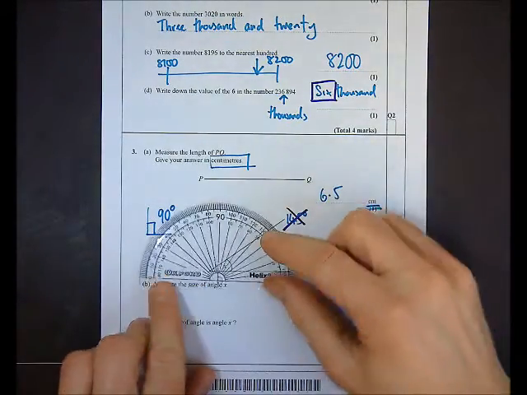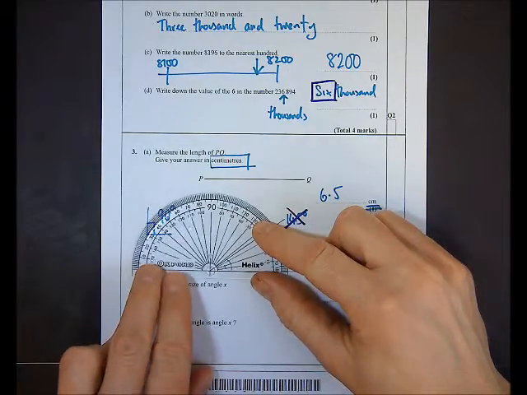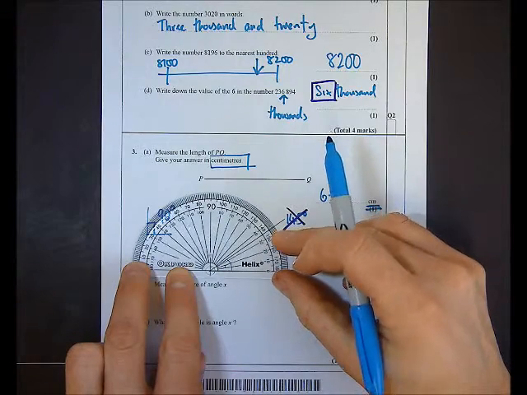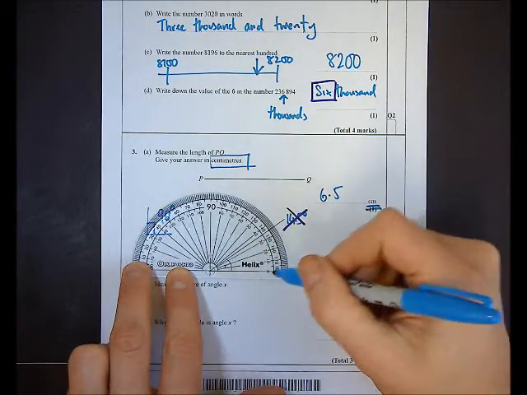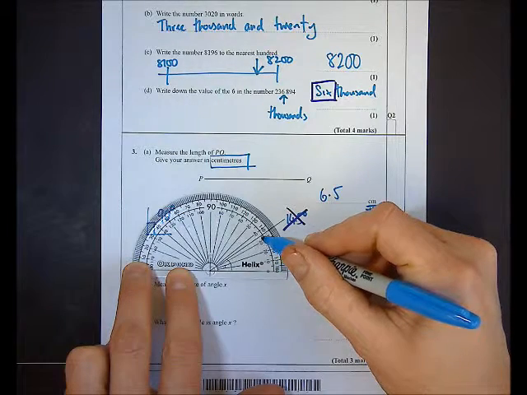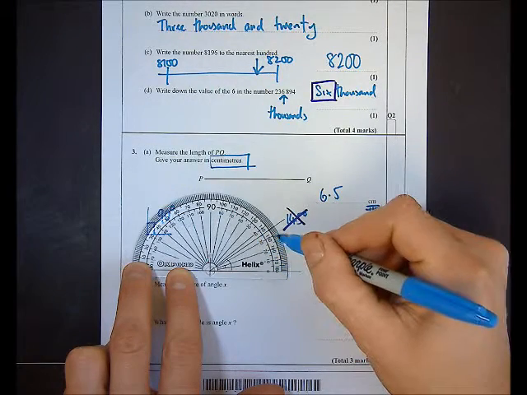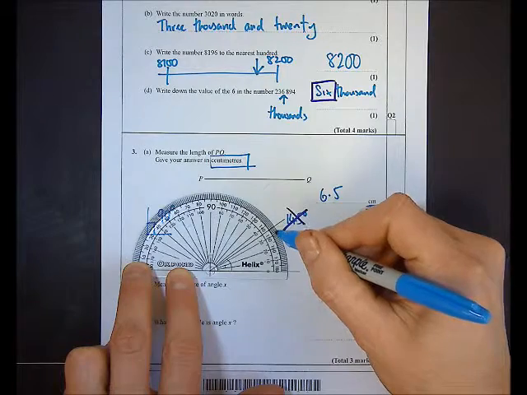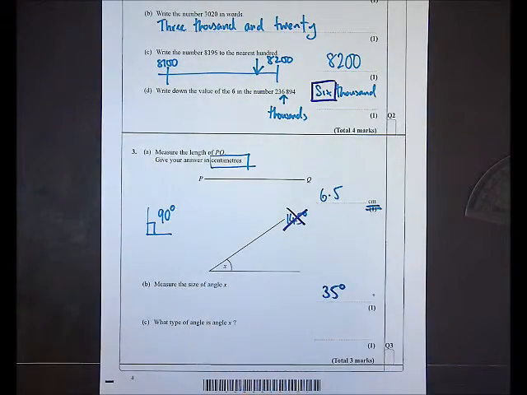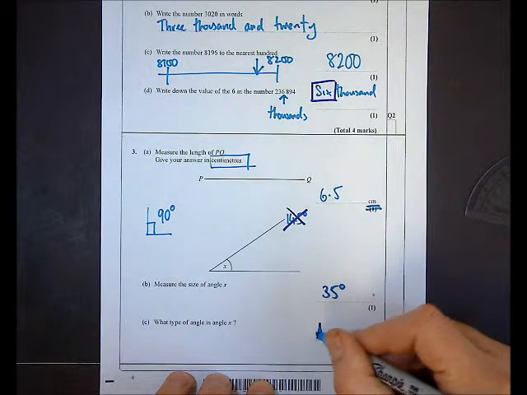However, I did have the protractor in the right place. I just need to make sure that I use the correct numbers. So therefore I need to use the numbers starting from 0, which in this instance are on the inside of the protractor. So 0, 10, 20, 30, and then halfway between 30 and 40. I'm not sure I can come to the outside marks here. I can see that that is 35 degrees. And in part C, I'm asked what type of angle X is. And as it's less than 90 degrees, that makes it an acute angle.